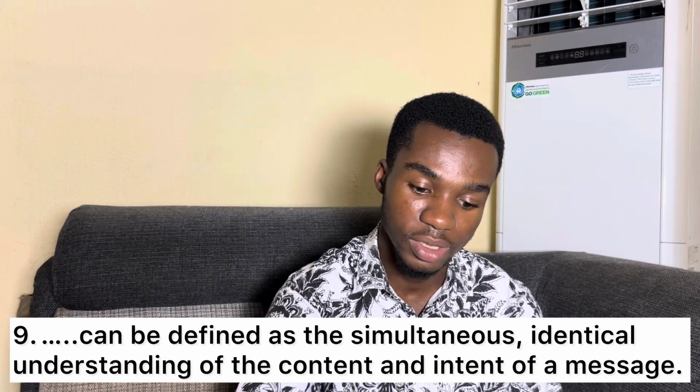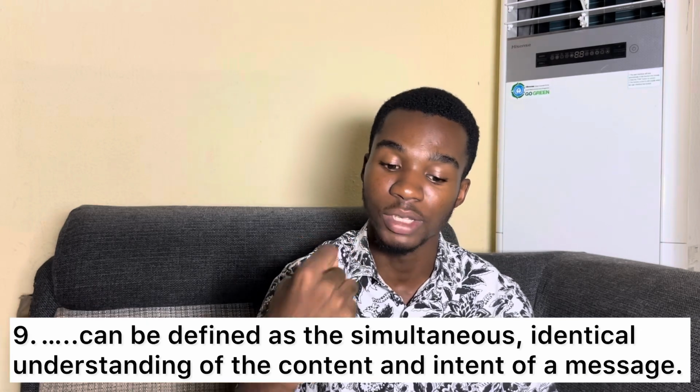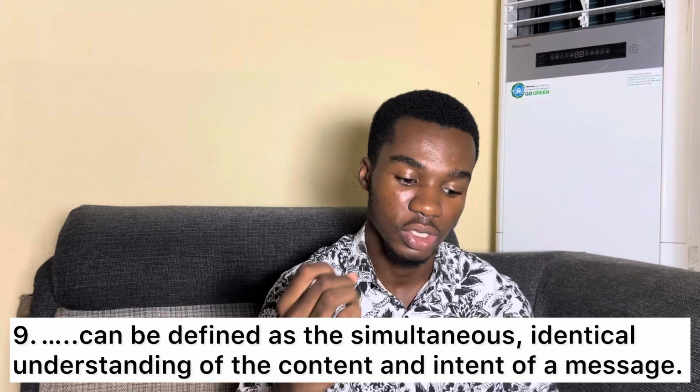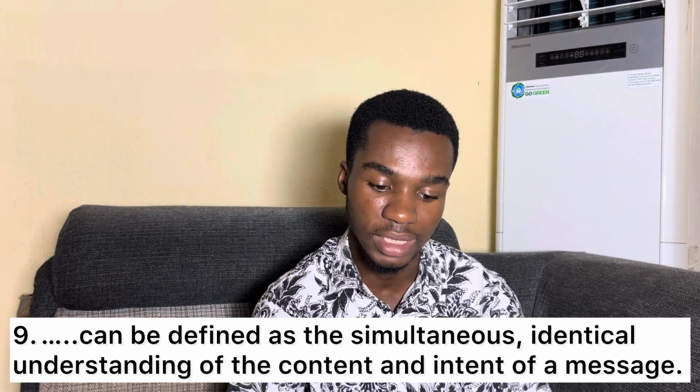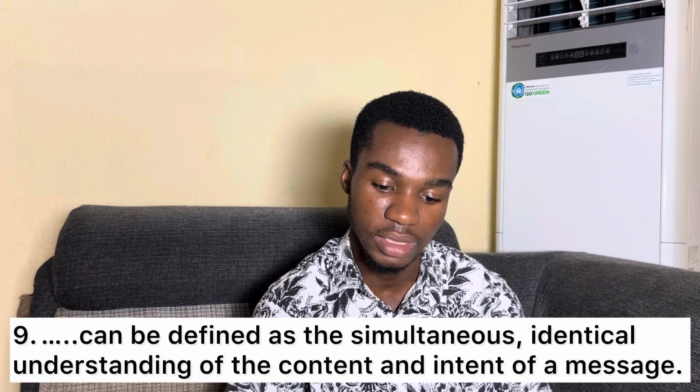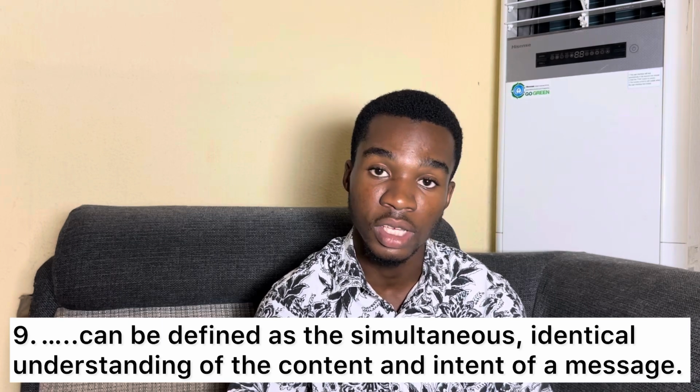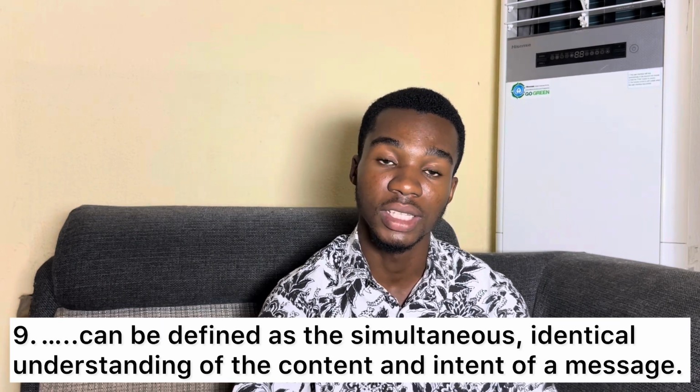So the simultaneous identical understanding. You are both understanding each other. You get it? So that's effective communication. Effective communication can be defined as the simultaneous identical understanding of the content and intent of a message. So for example, if you are asked to explain it, this is how you explain it.